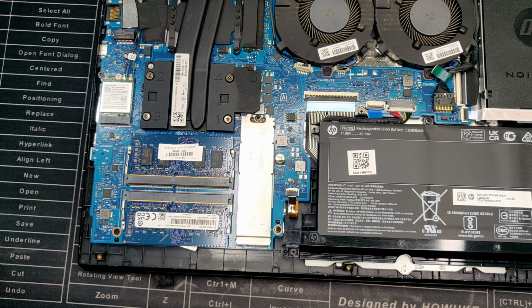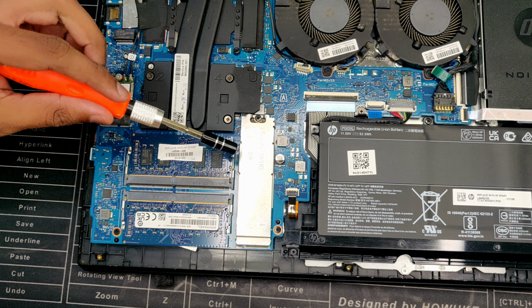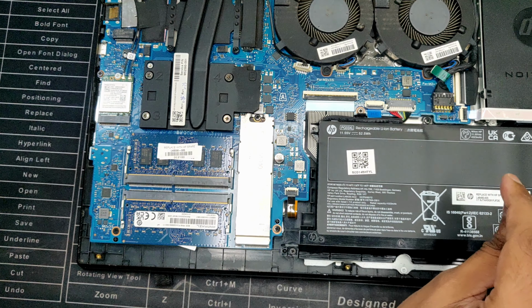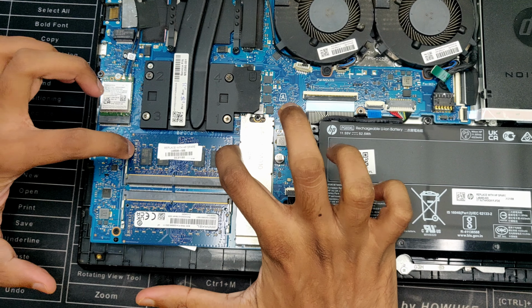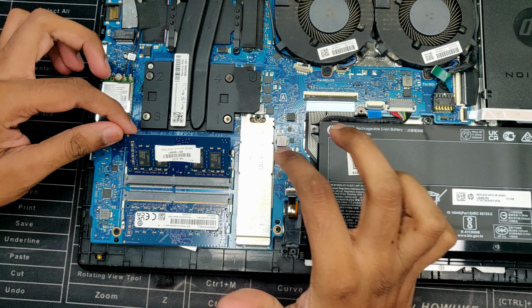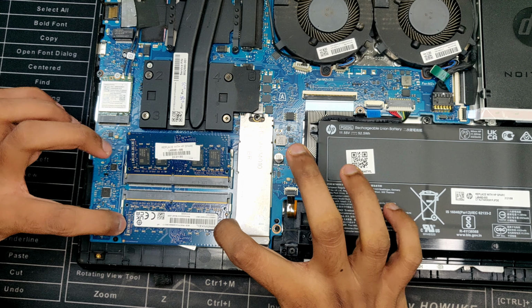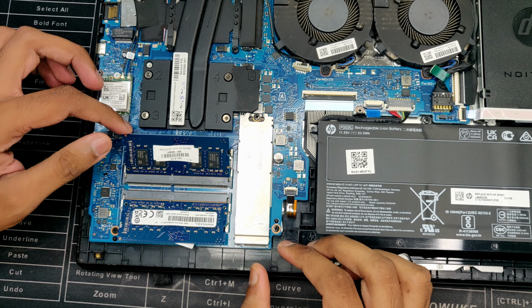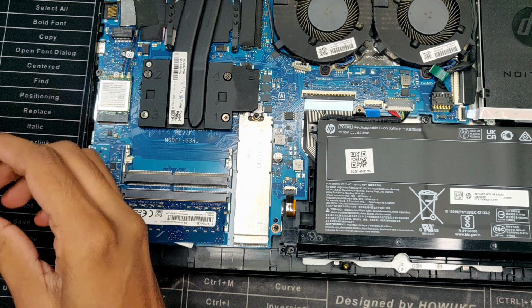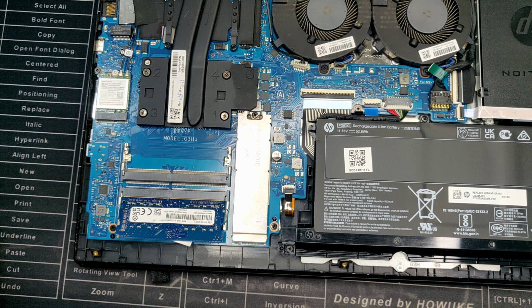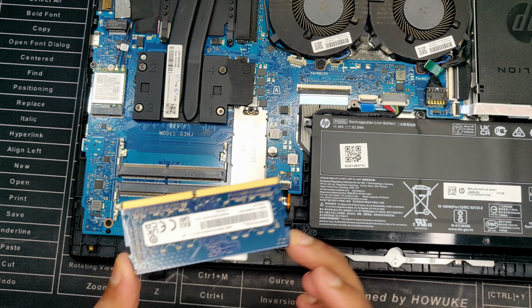Now let's remove the existing RAM sticks. To do this, gently push the two metal clips at the side of the RAM slot outwards. The stick will pop up at an angle. Carefully slide it out by pulling straight along that angle. Don't bend or twist it. Just let it slide out smoothly. Repeat the same for the second stick.